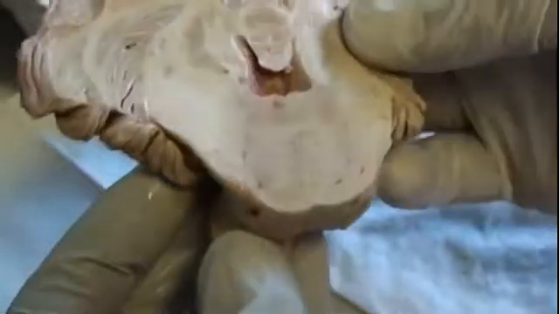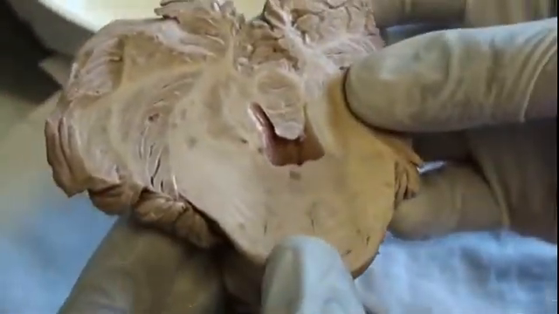So this is an axial section through the midbrain, through the pons as well as through the cerebellum. So that is all for the dissection of the cerebellum today.